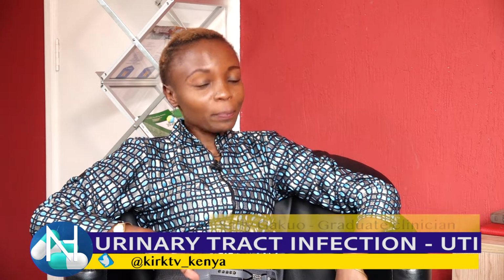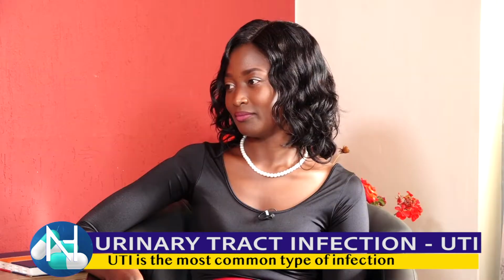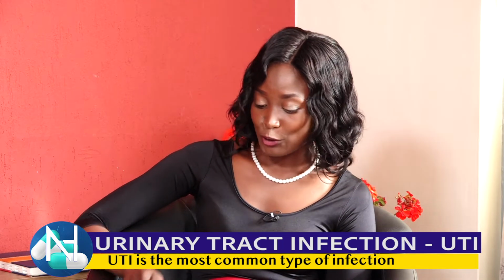So whenever you feel like voiding, void. Also take lots and lots of water. It helps in clearing the bacteria off. And now to the solution of this urinary tract infection. What's the treatment out there? There are some who are used to home remedies. What's the right treatment for UTI?